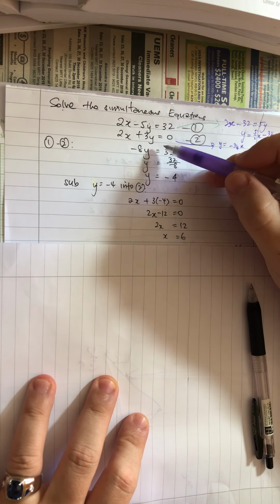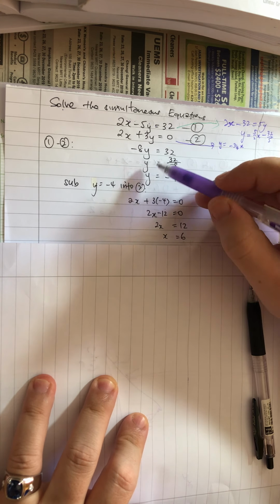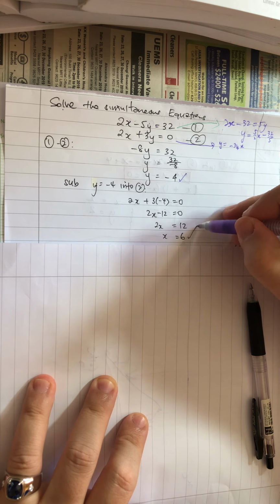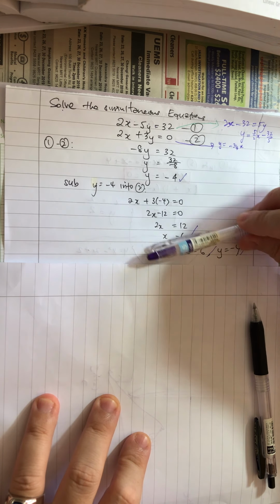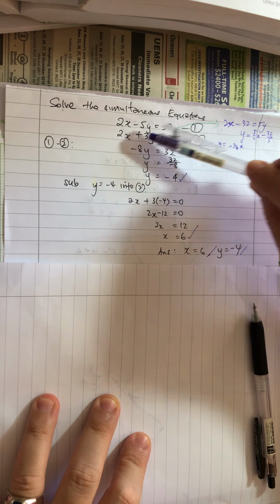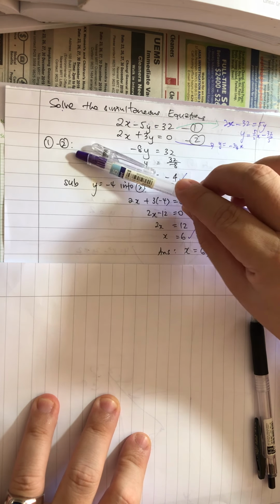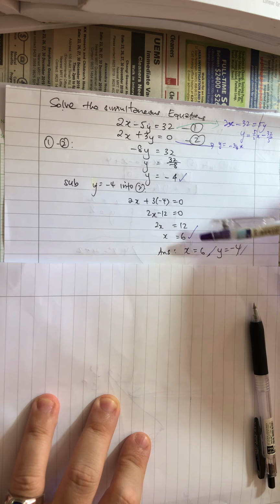We can use elimination, and we can find your y, we can find your x, and this is your final answer. By using this method, you are using algebra to solve these 2 simultaneous equations. Specifically in this question, I've used elimination. You can also use substitution and you'll get the same answer.